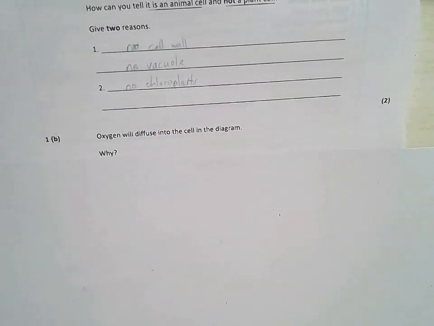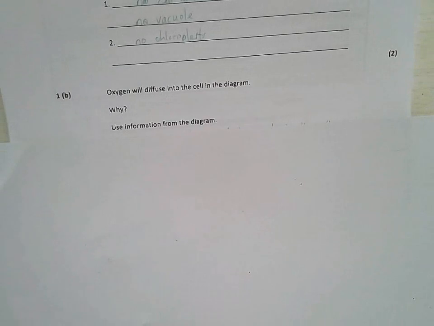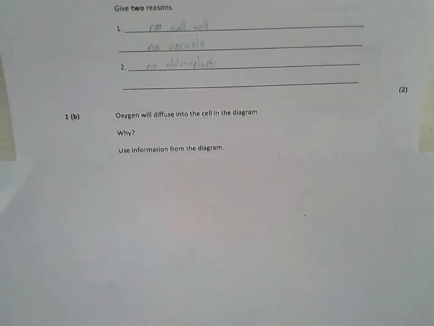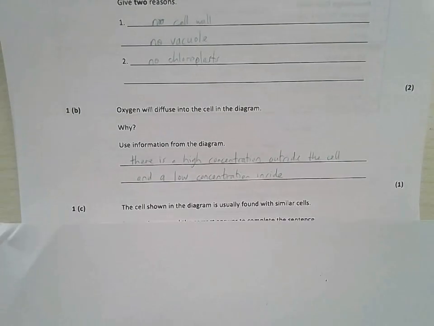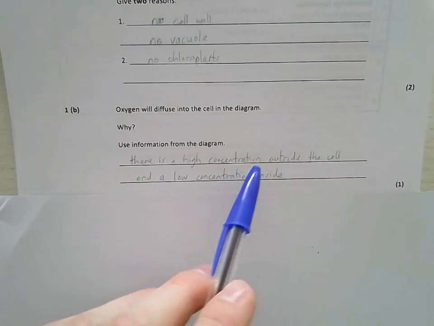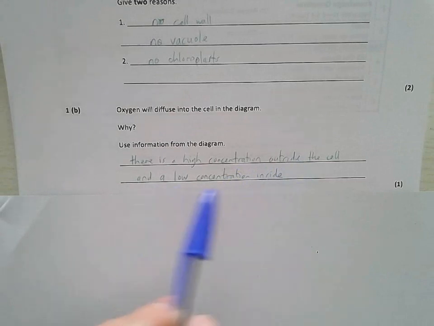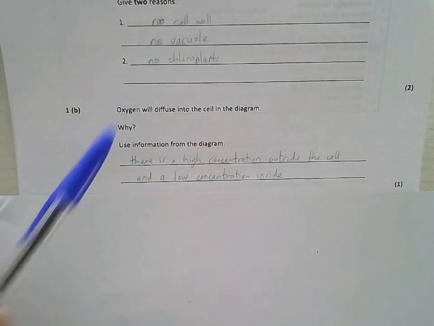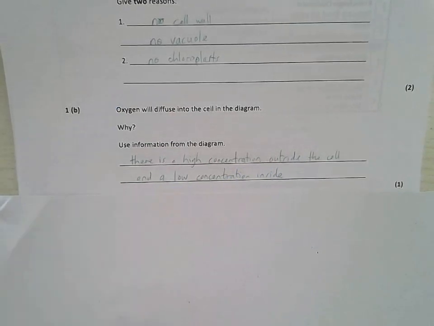Now this is where my notes from earlier become relevant. It says oxygen will diffuse into the cell in the diagram, asks us why, and says we need to use information from the diagram. Like I showed, there's a high concentration of oxygen outside the cell and a low concentration inside, so that's why the oxygen is going to diffuse in.